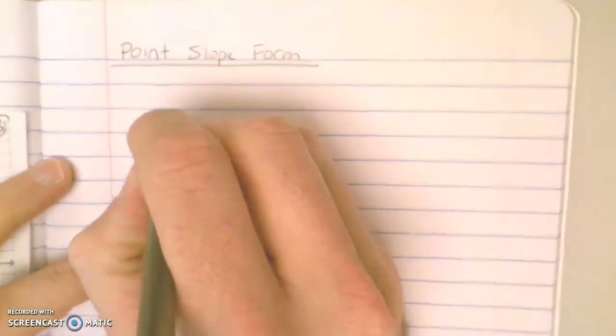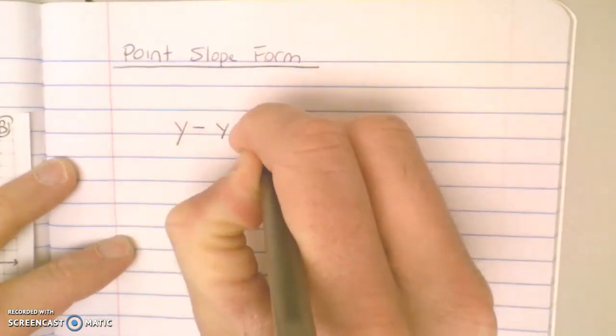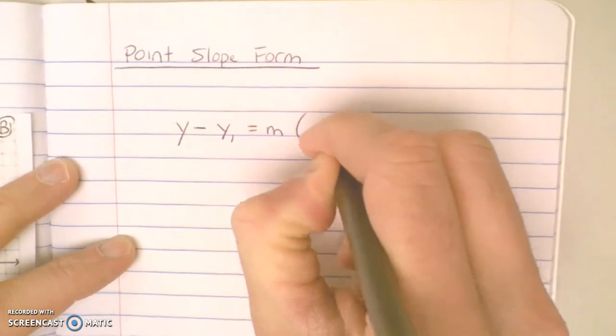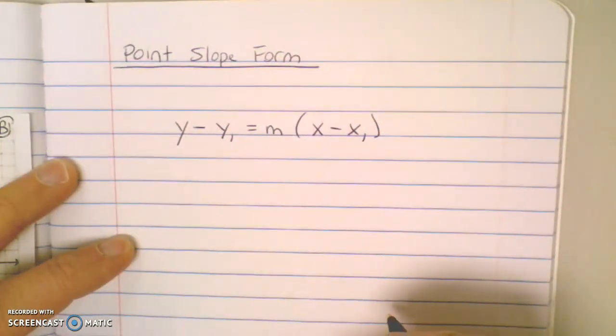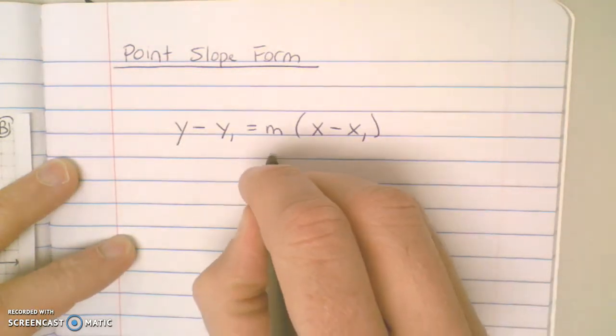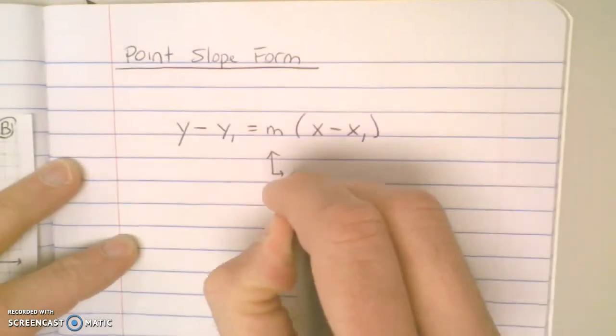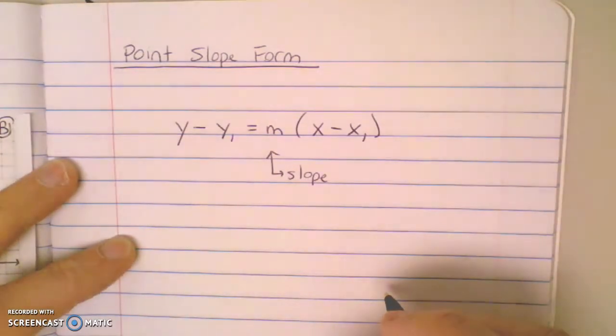Alright, so the formula for point-slope form is y minus y1 equals m times x minus x1. So remember, m is your slope. x1, y1 should be familiar. Those are the coordinates for 1 point. So x1, y1 are just the coordinates for a point on the line.